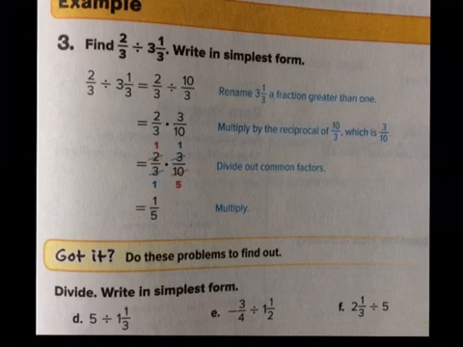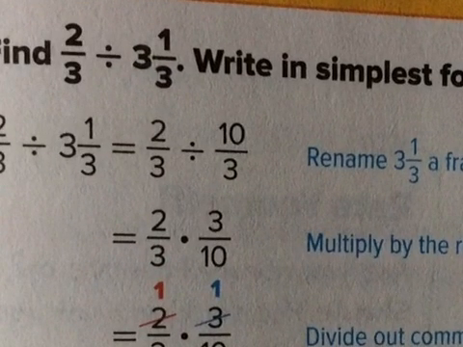And you can see here in the example that we have 3 1/3, and 3 1/3 was changed to an improper fraction. Let me zoom that in. We have 3 times 3 is 9, plus 1 is 10.